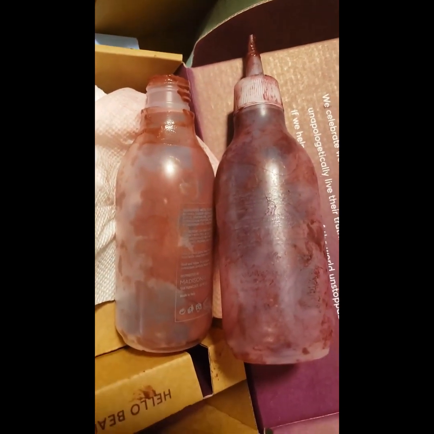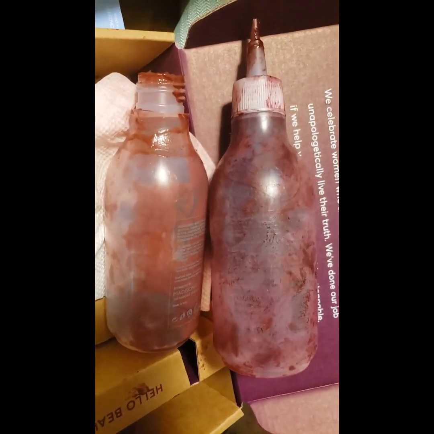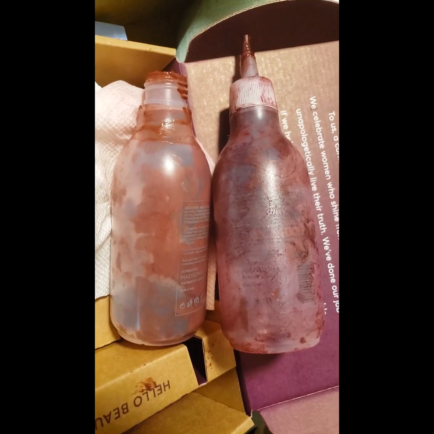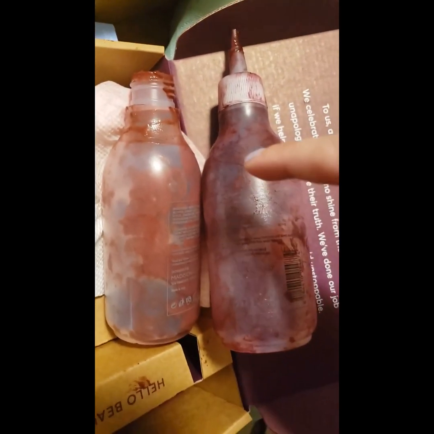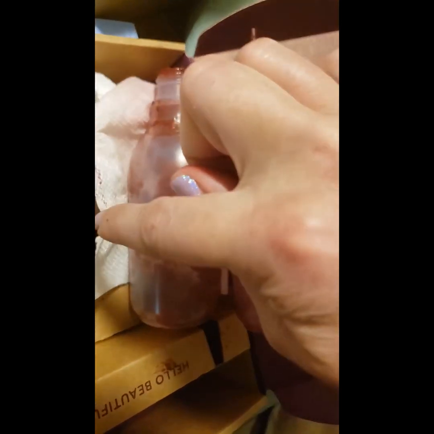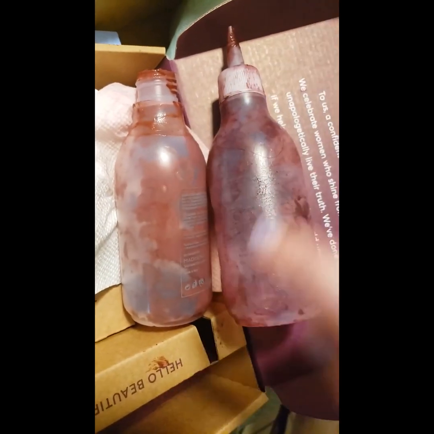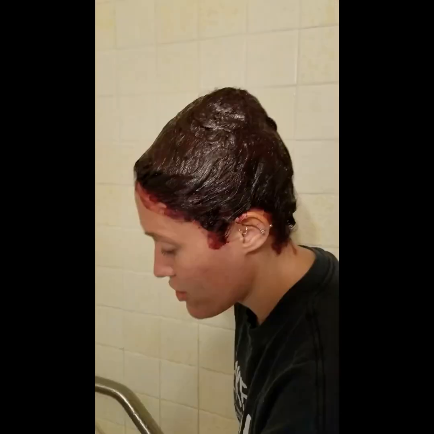Cleaning up, and you could really tell the difference when I put them right next to each other about where they are in the chemical reaction. This was my mom's one, which is the one we started with, and this one's the one that's on my hair. And they're both the exact same color.